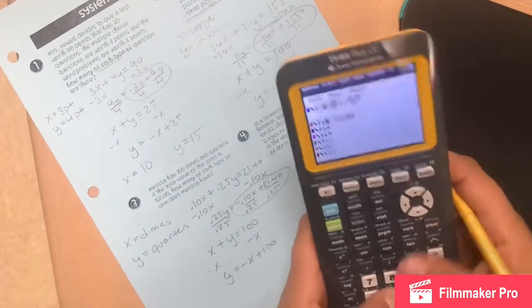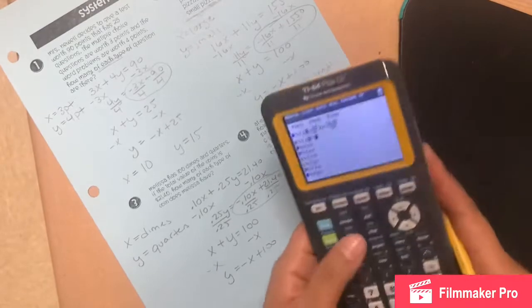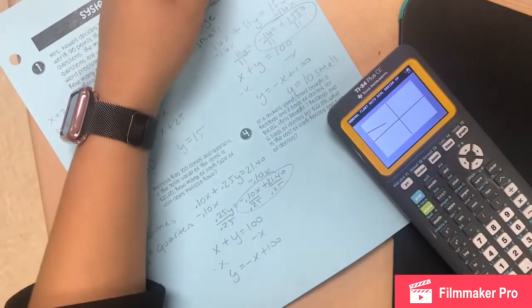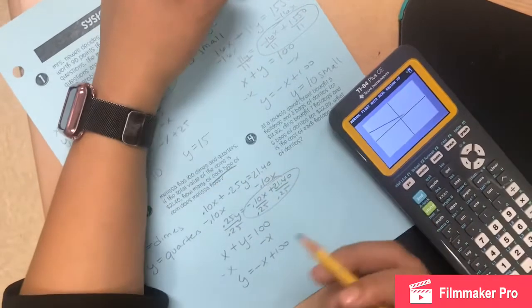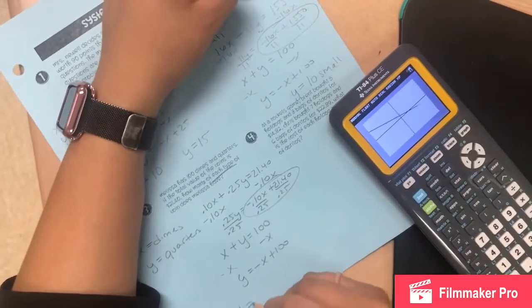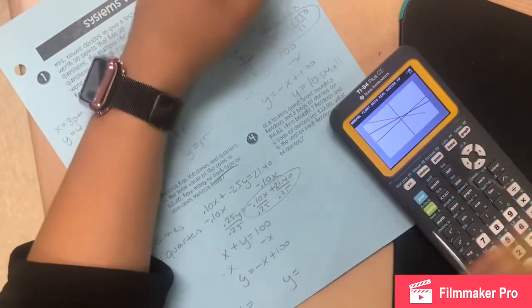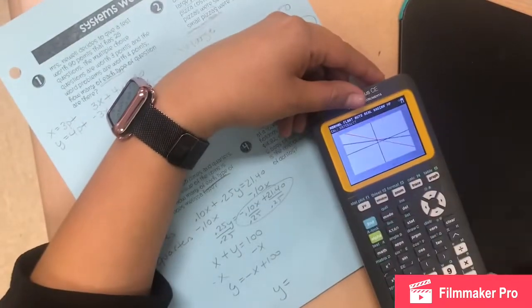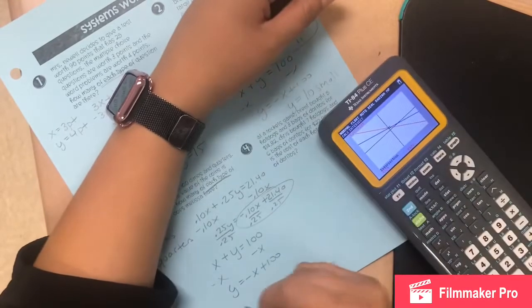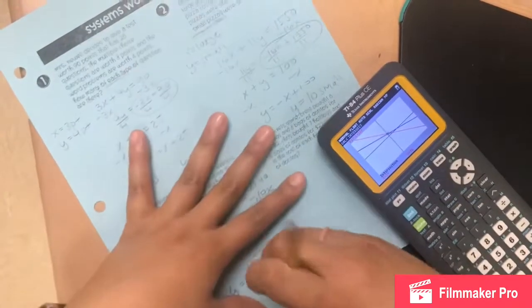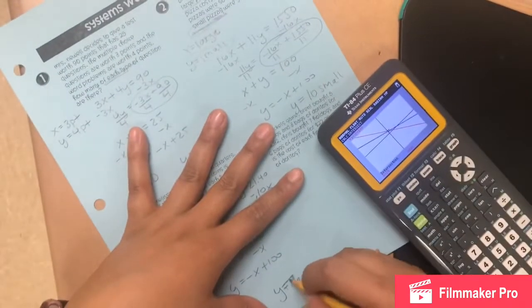Oh, I should have left that one there. Okay, once it's done, they want to know how much of each type. This one doesn't matter if it's X or Y because it's actually both. Just know that X is dimes and Y is quarters. Once I find my intersection, my answer is 24 dimes and 76 quarters is how much is in her pocket.